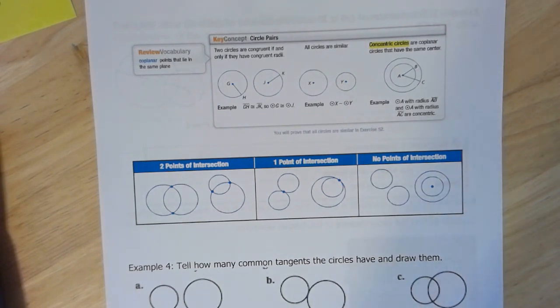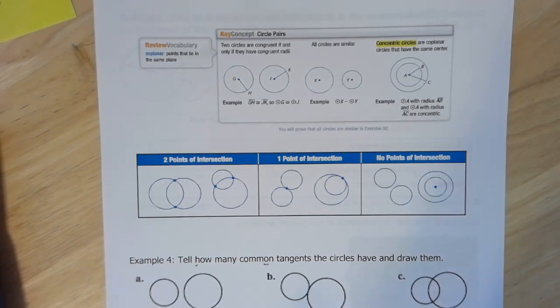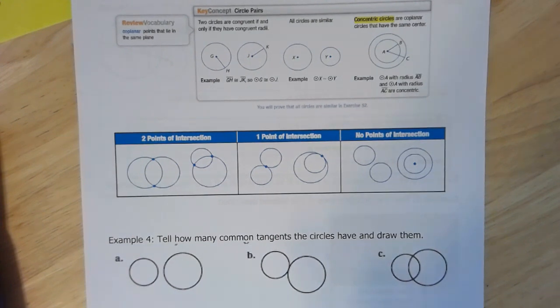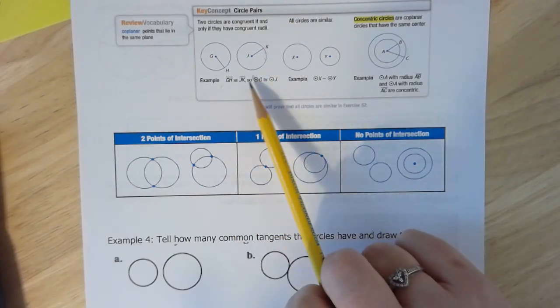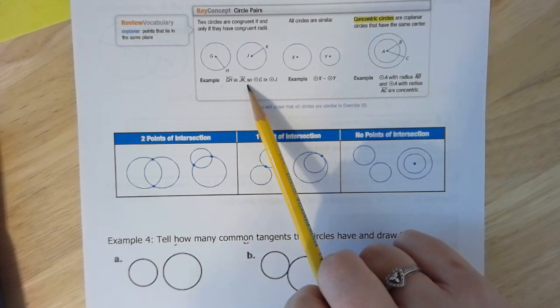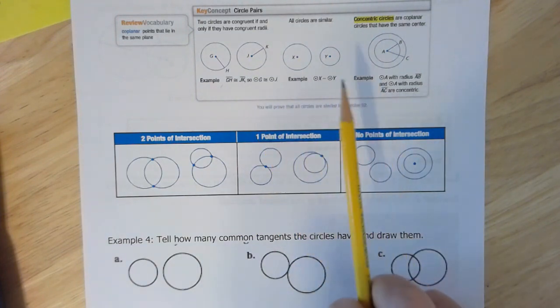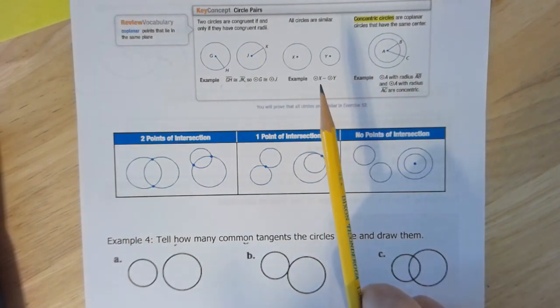Next part of our notes is a little bit about tangents. So first thing is comparing two circles. Okay, they're called circle pairs. So it says two circles are congruent if and only if their radii are congruent to each other. So the radius lengths have to be exactly the same for your two circles to be congruent to each other. All circles are going to be similar.